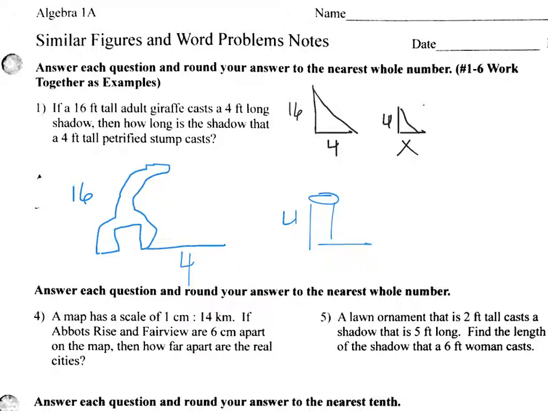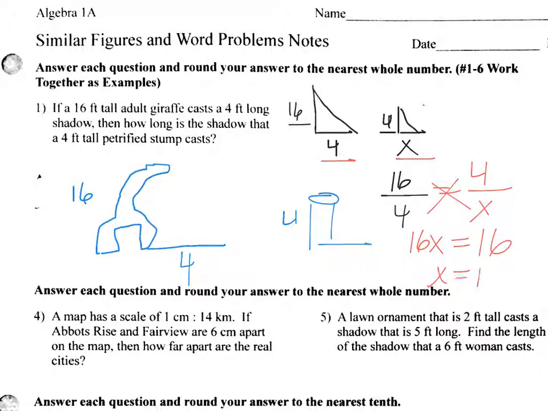So I set up my proportion, big, 16, over small, 4, equals big, 4, over small, x, what I'm looking for. Cross multiply, 16x equals 4 times 4 is 16, divide by 16, you're going to get x is 1. So it casts a 1 foot shadow. Make sure you put your units there.